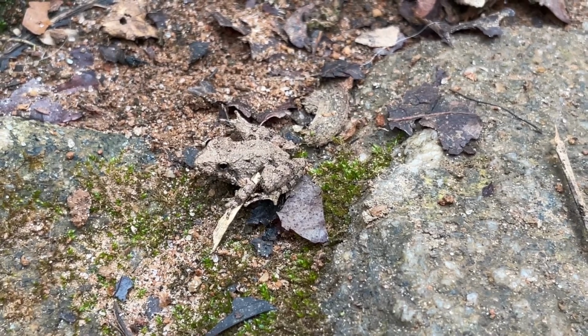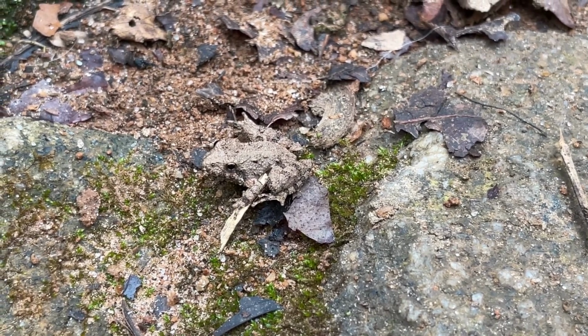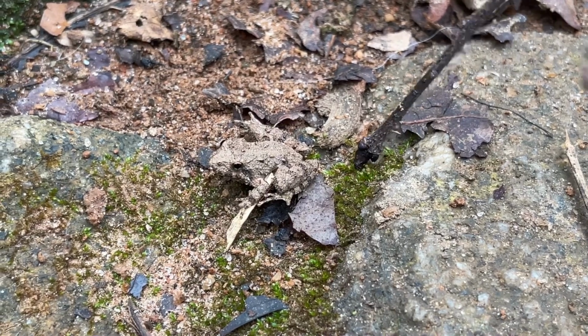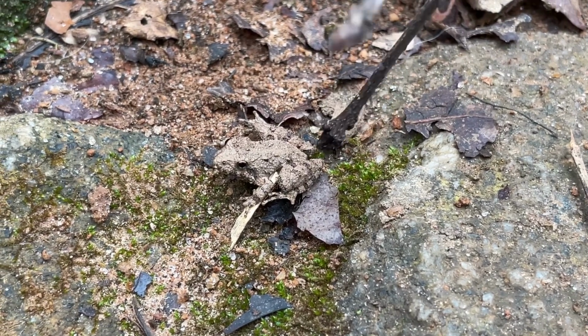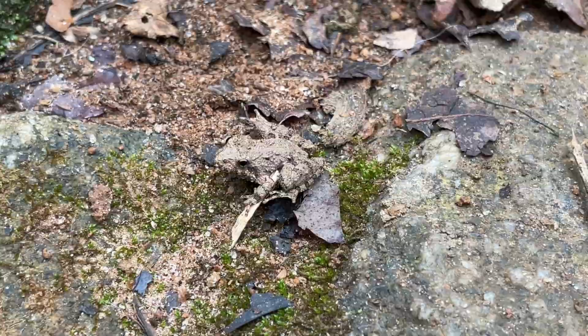That's some perfect camouflage on this little guy right here. Look at him. You aren't thinking of clicking away, are you?